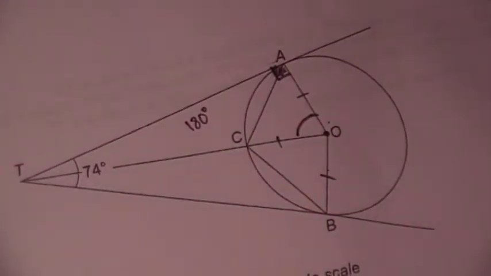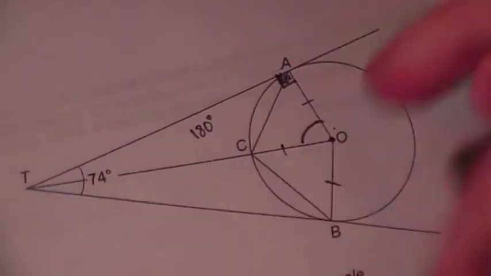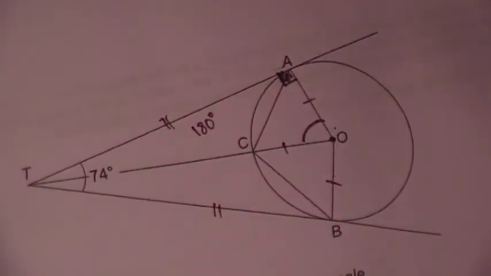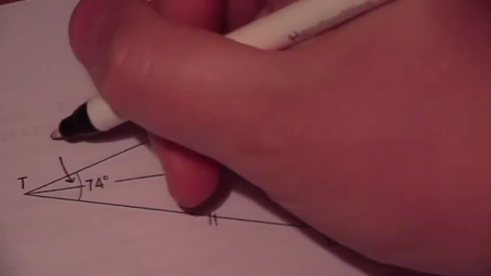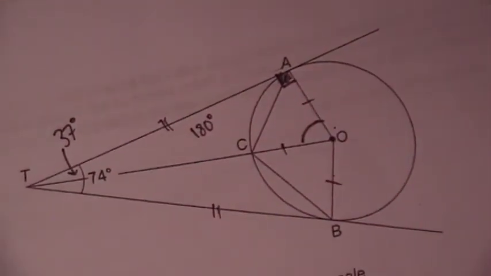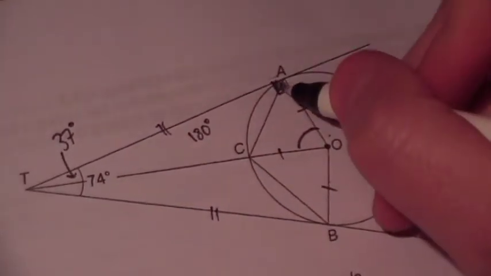The other theorem that we're going to use now is that when two tangents come from a point, T, the two tangents will be equal in length. And that means that OT is a common side, which is going to split this 74 directly in half. So one of these angles is 37 degrees. So what I've got then is a 37 and a 90.